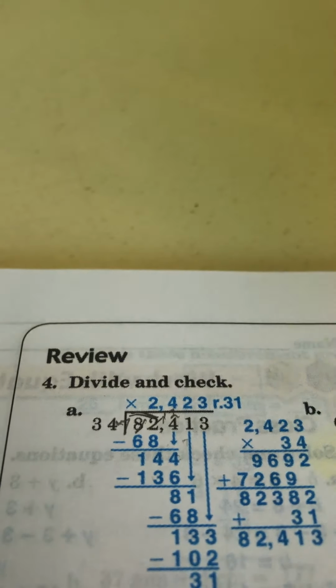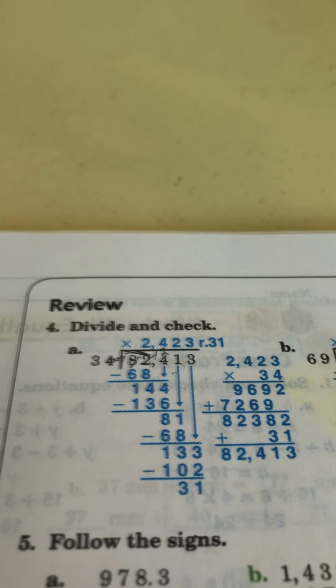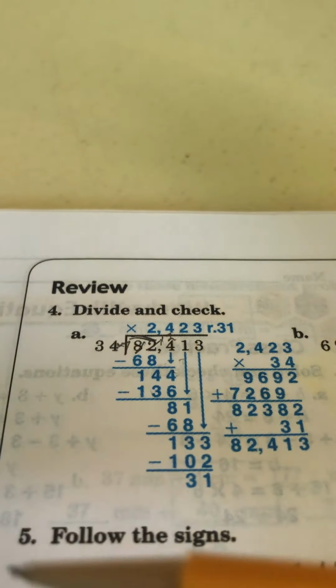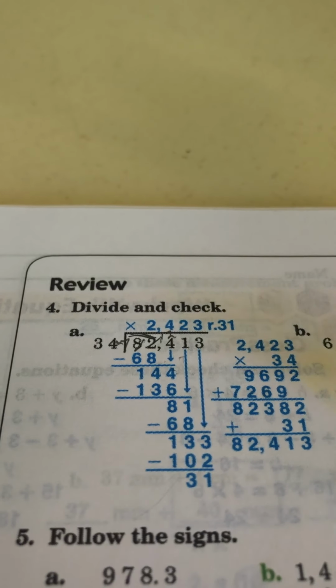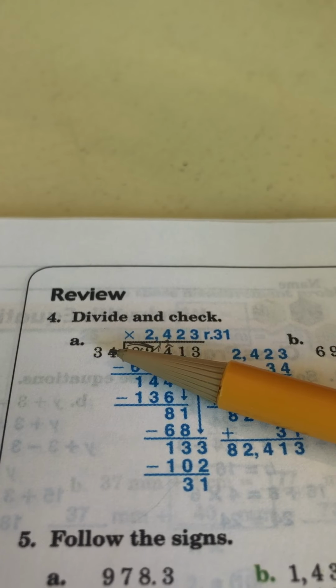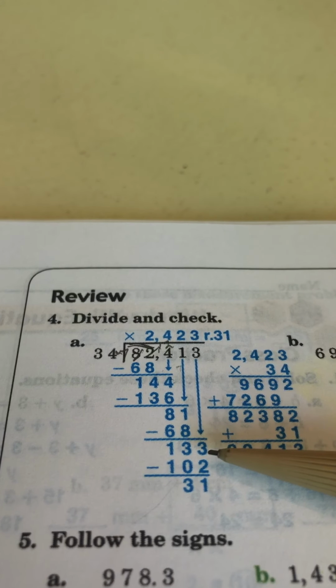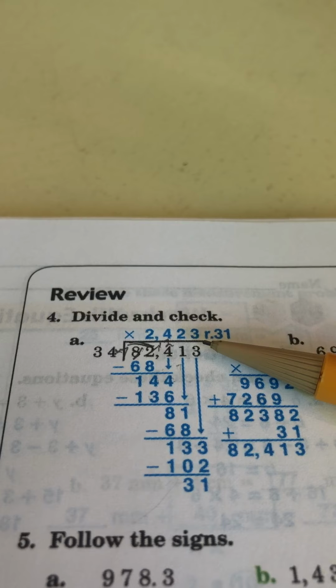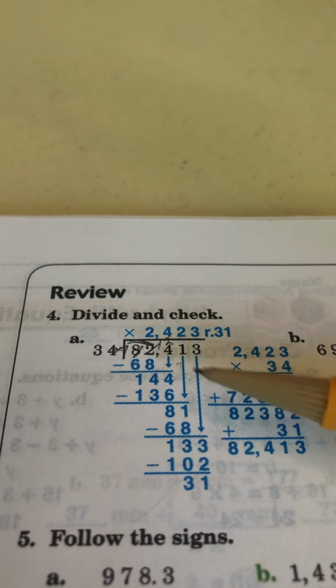Bring down your 3. How many times will 3... Sorry, guys. I'm trying to look past my phone, and it makes it awkward. Okay, how many times will 3 divide into a 13? They're saying 3 times, but I'm going to tell you what I would have put.